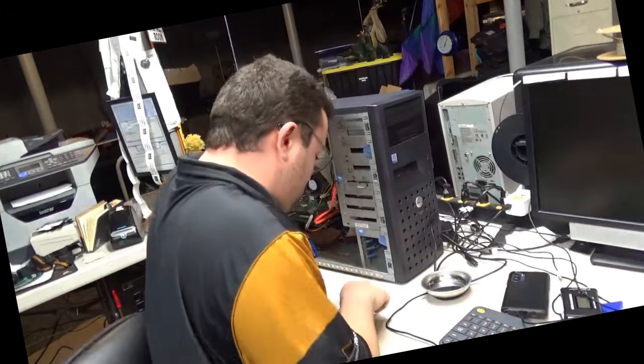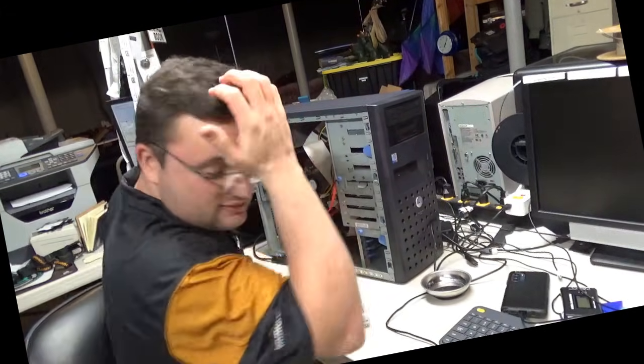Okay. PC screws. I added a couple in here. I know. Where's my screwdriver?